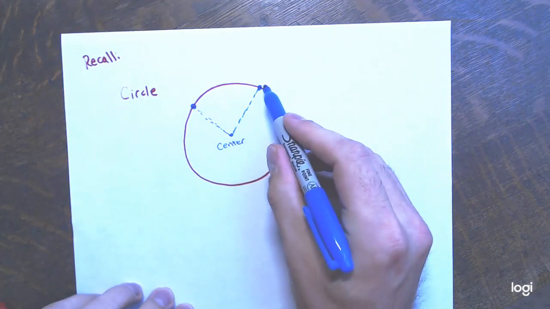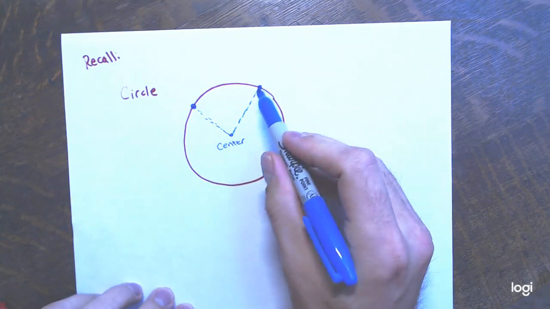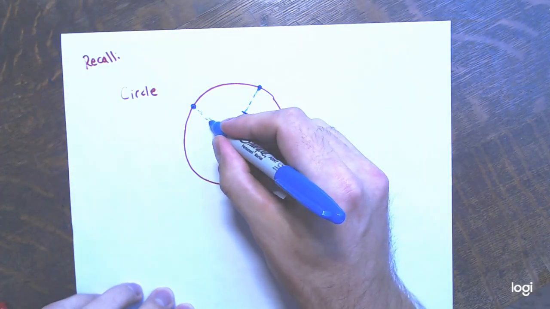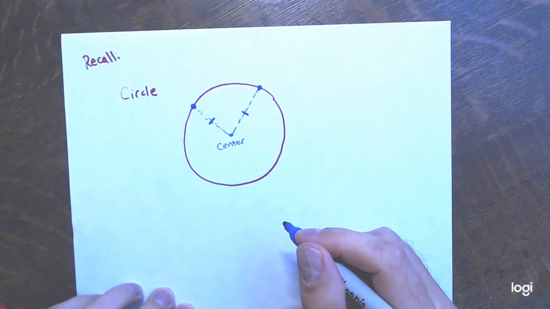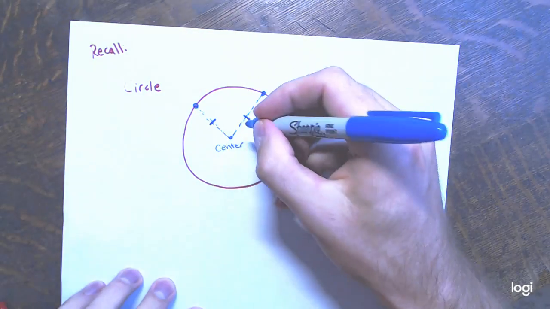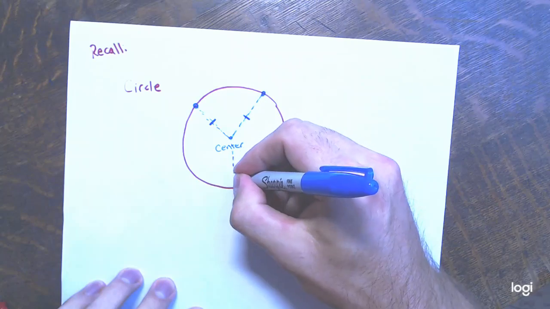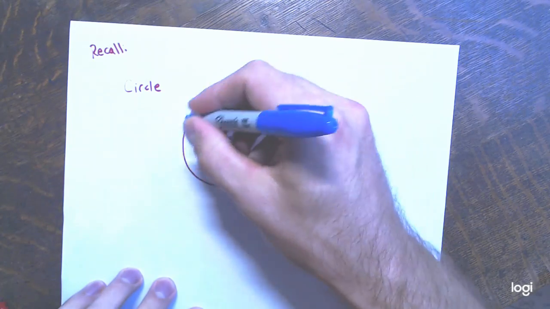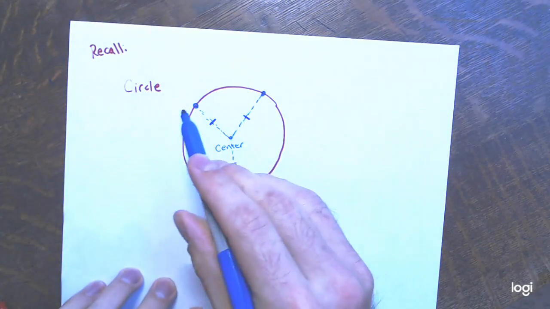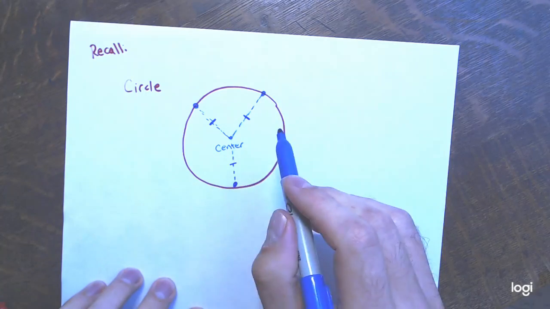So this point here, this distance and this distance should be the same, right? Little tick marks to show that they're the same. And that distance, right? And again, even this distance down here, right? All the same, all the way around. No matter what point you go to from the center, you're traveling the same distance.